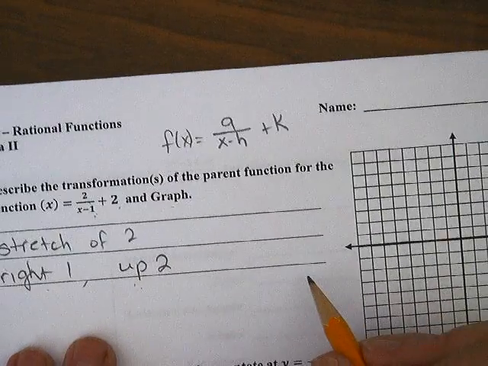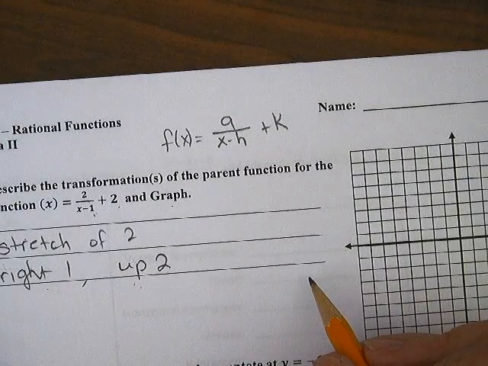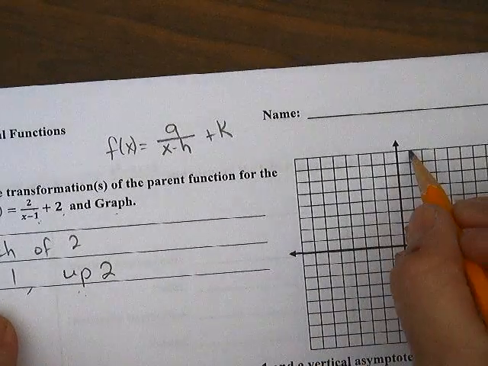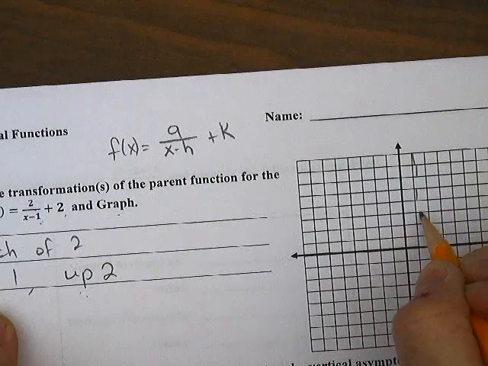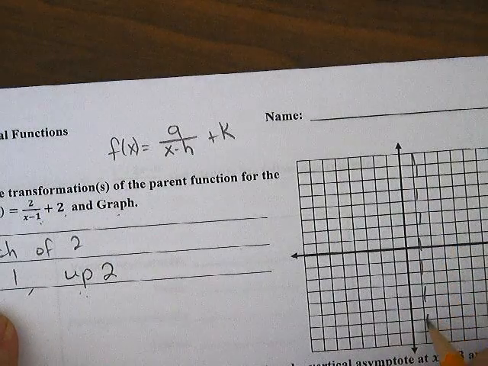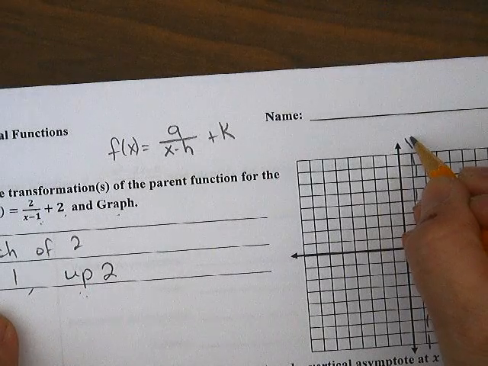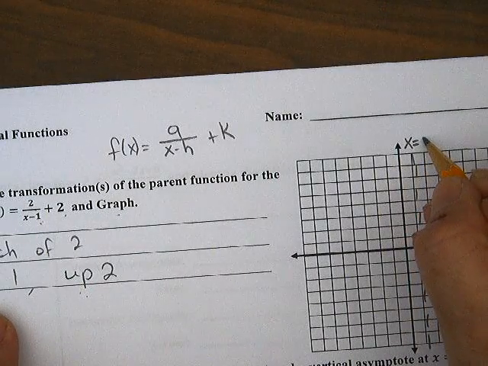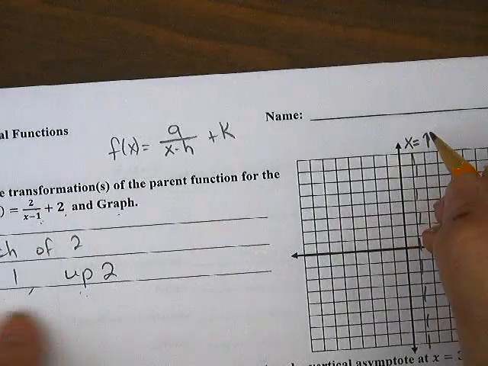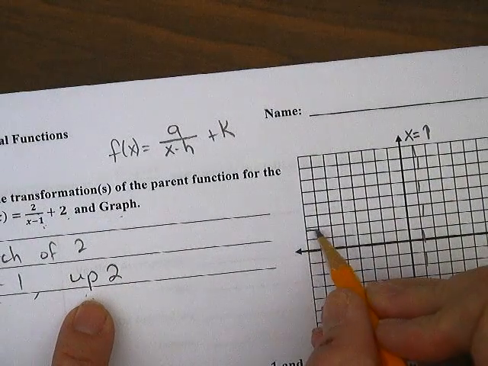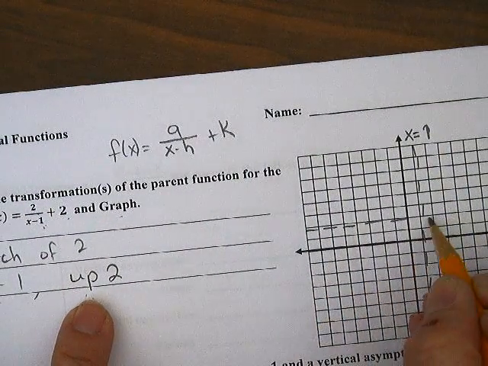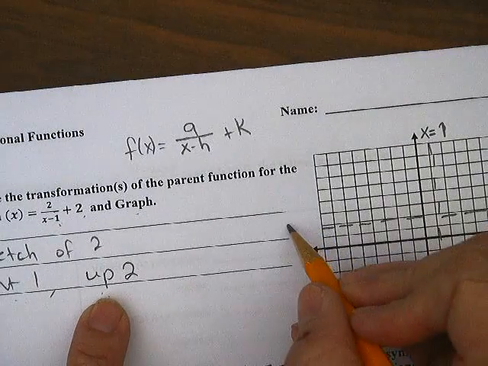So let's go ahead and draw those in. We moved right 1. We always draw our asymptotes as a dashed line, so x equals 1. And we went up 2. The equation of this line is going to be y equals 2.